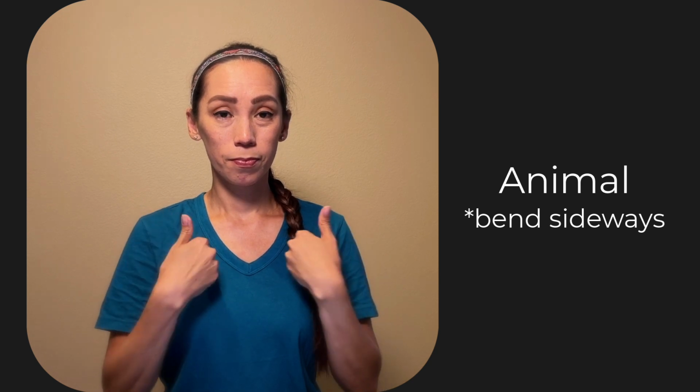Very nice. Animal. So animal looks very similar to a lot of other signs. So just make sure you tap your shoulder with both hands and make sure that you go sideways, in, out, kind of motion like this. Animal.